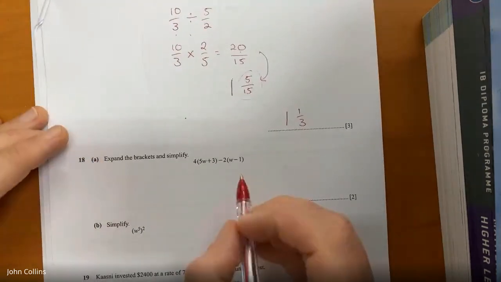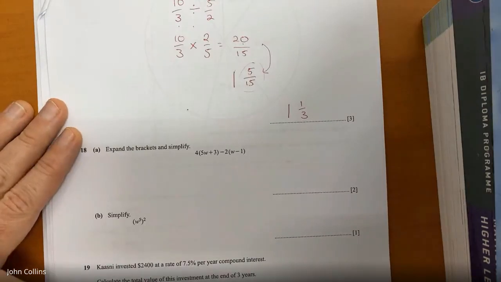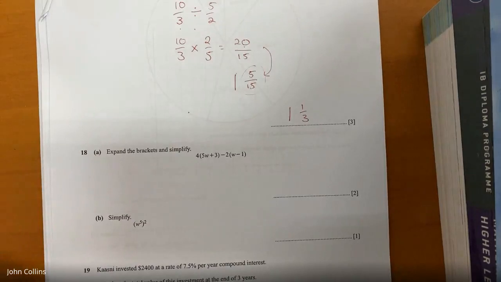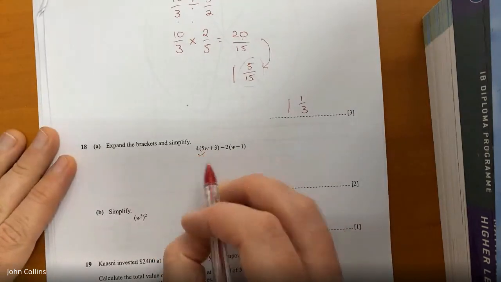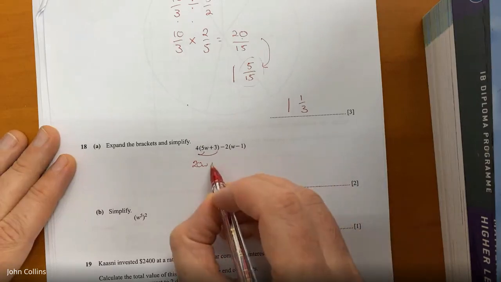Algebra. You're usually pretty good at algebra, so I presume this is okay, except that some people wrote 10 and not 14 here. Anyone have 10 at the end of the answer? Knew it. Watch. 4 times 5W is 20 Ws. 4 times 3 is 12.